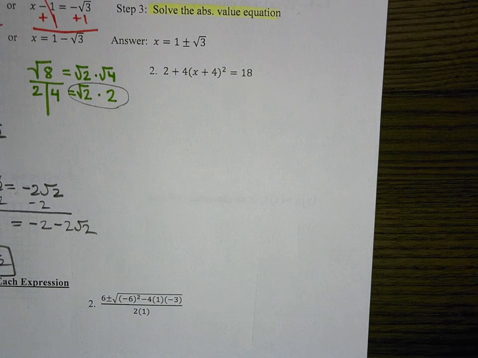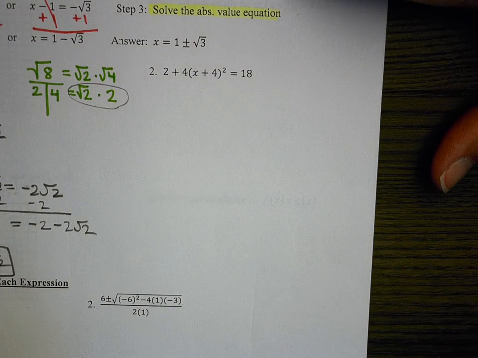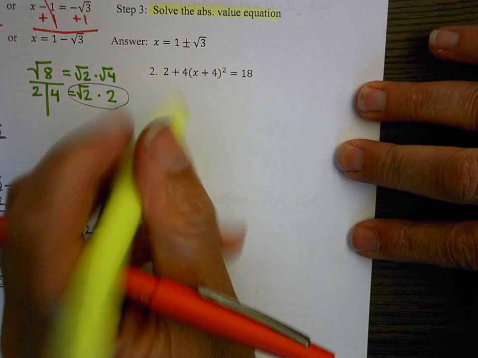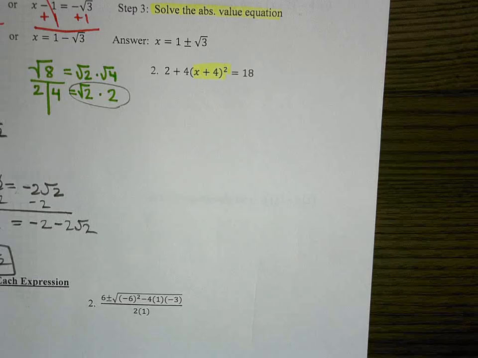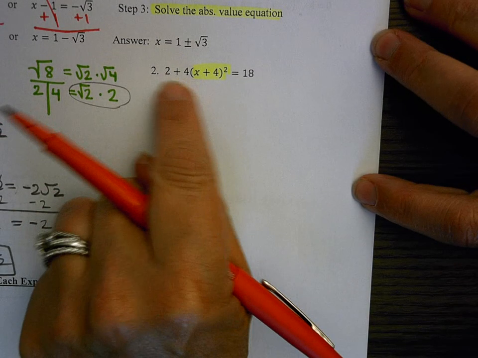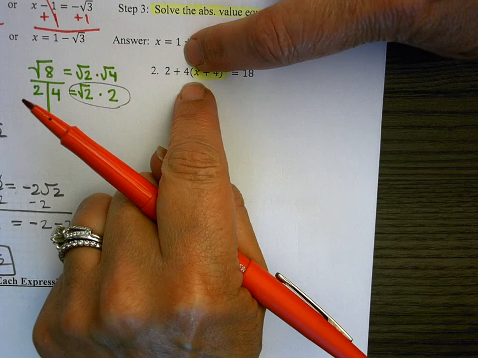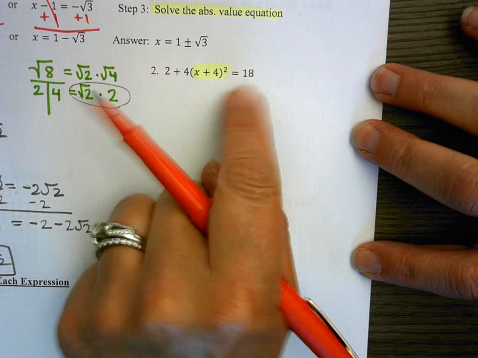Okay, so step 1 is we want to isolate the squared term. I need to get the x plus 4 squared by itself. In order to do that, I need to move the 2 and the 4 over. I don't want to add these together, because it's not 2 plus 4, the 4 is multiplying this. Solving means move everything, don't combine.